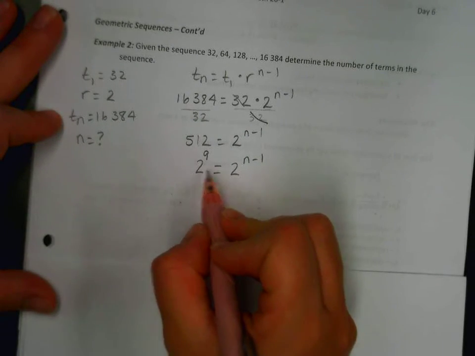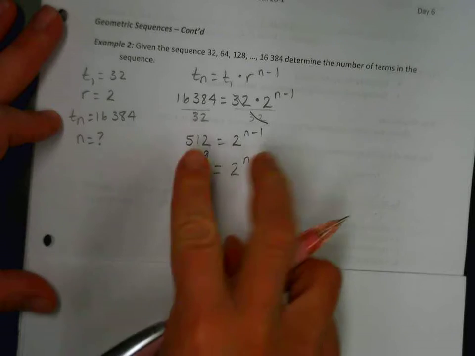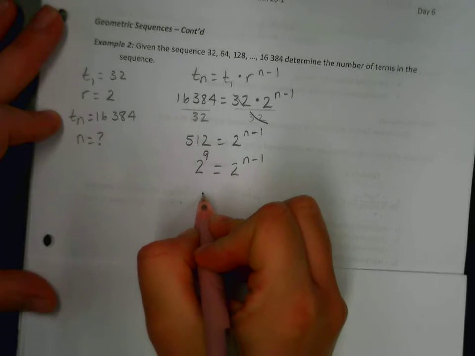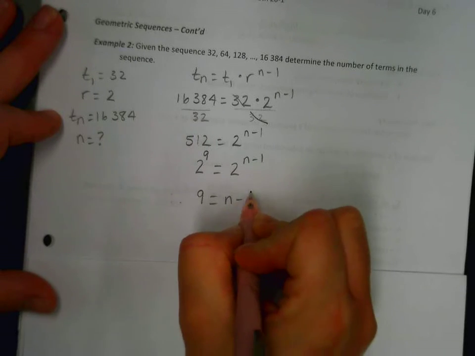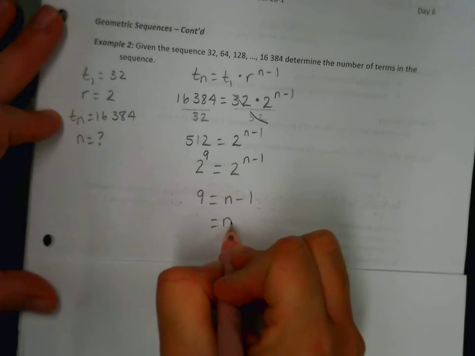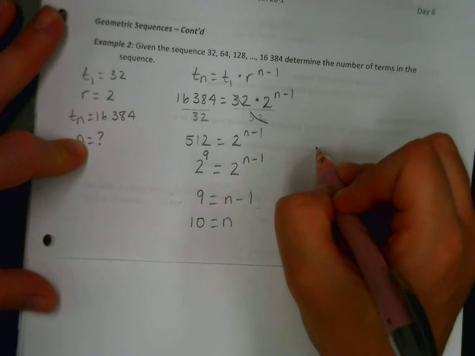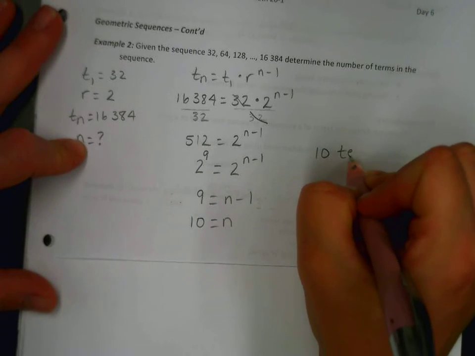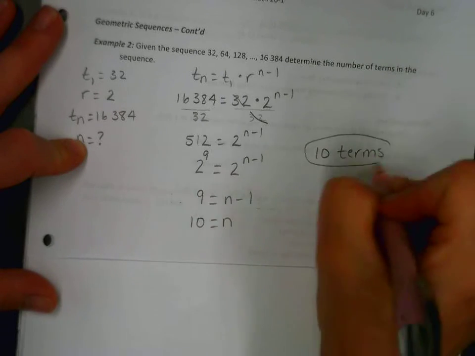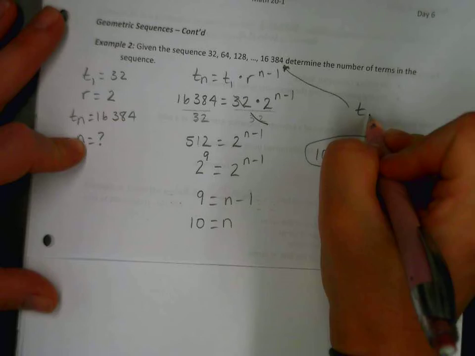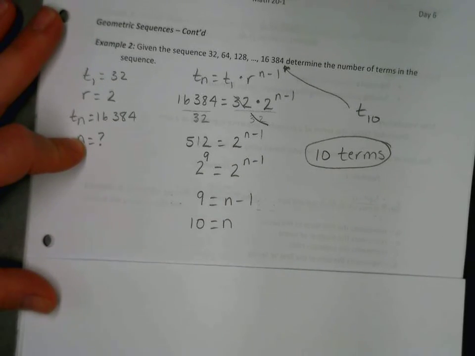So now that these have common bases, I can ignore my bases and simply solve this exponential equation. So 9 is equal to n minus 1. Add 1 to both sides, n would be 10. Therefore, the number of terms in the sequence would be 10 terms. Or the other way to think of this is this value here is the t of 10, the 10th term.